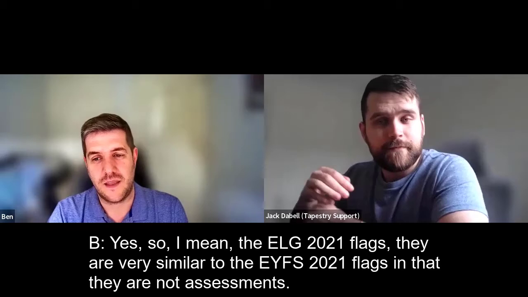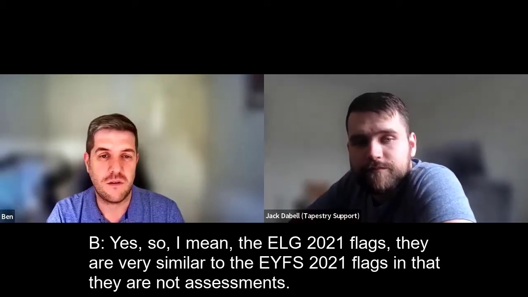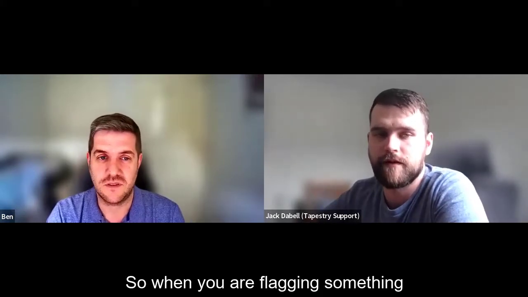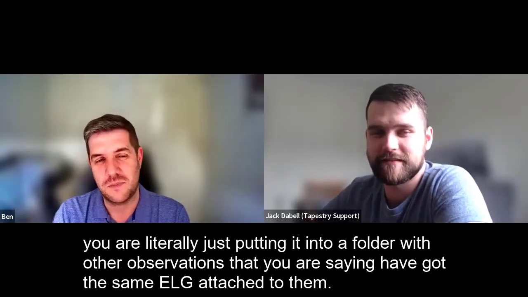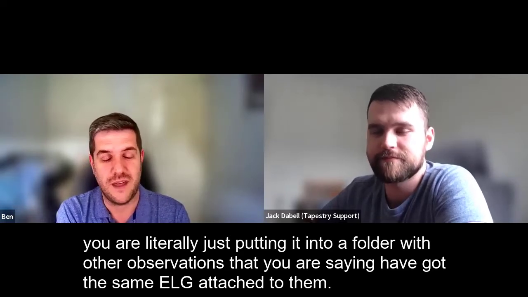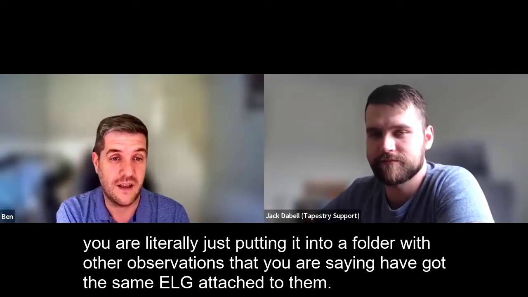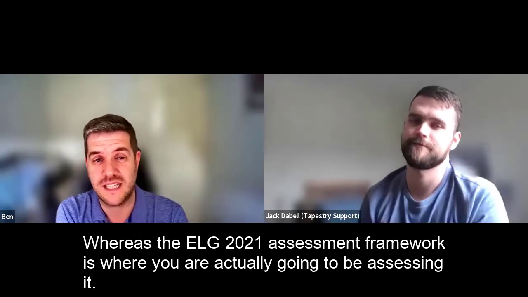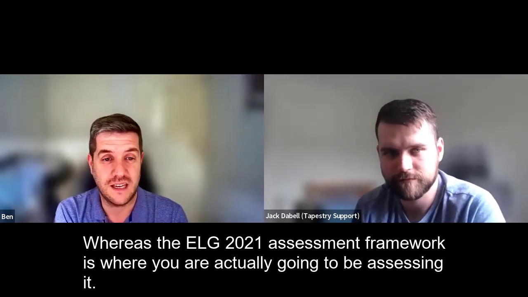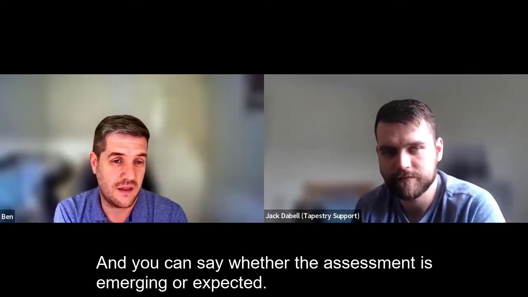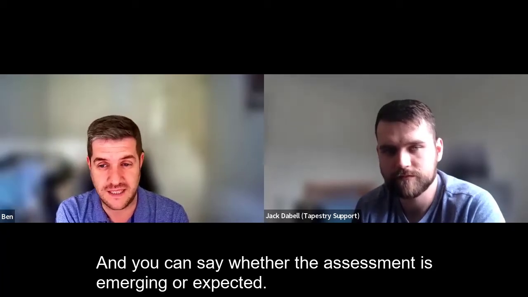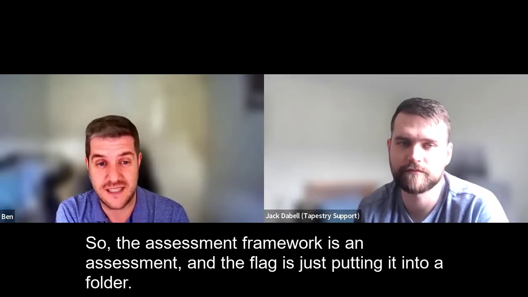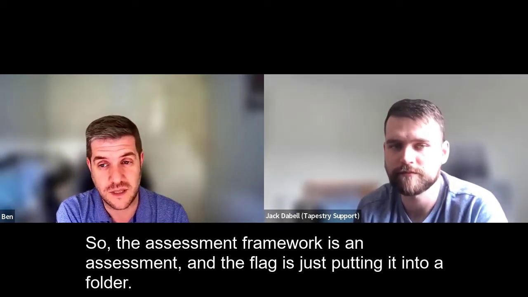So the ELG 2021 flags are very similar to the EYFS 2021 flags in that they're not assessments. When you're flagging something, you're literally just putting it into a folder with other observations that have got the same ELG attached to them. Whereas the ELG 2021 assessment framework is where you are actually assessing, and you can say whether the assessment is emerging or expected. That's the main difference between them. The assessment framework is an assessment, and a flag is just putting it into a folder.